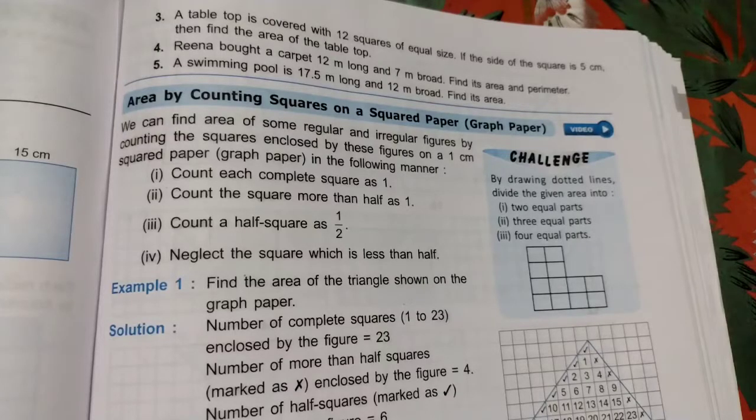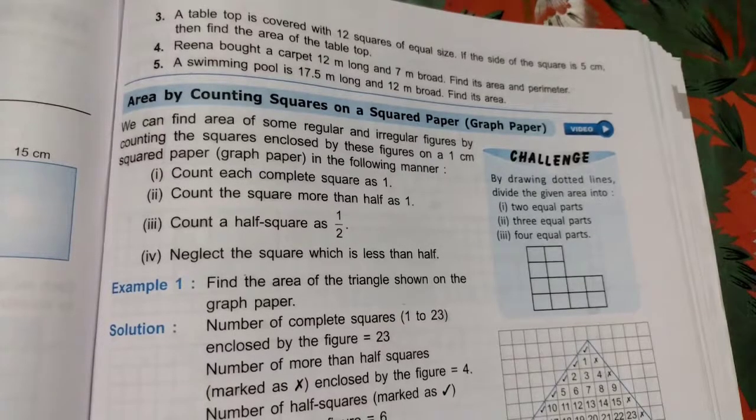So today in this video I will discuss how you have to calculate the area by counting the squares. Basically here you have to calculate the total number of squares on a squared paper, that is graph paper. So let us start the discussion.